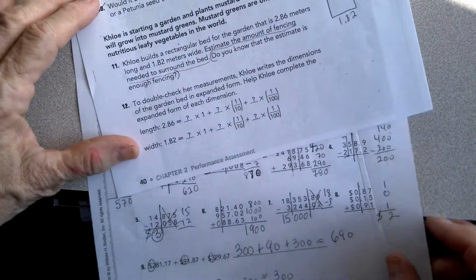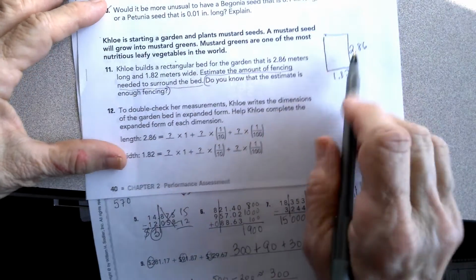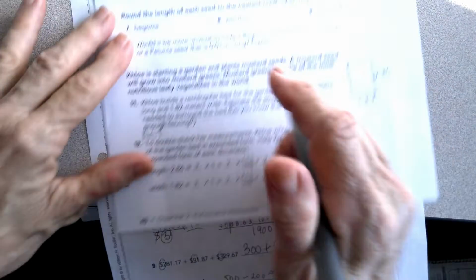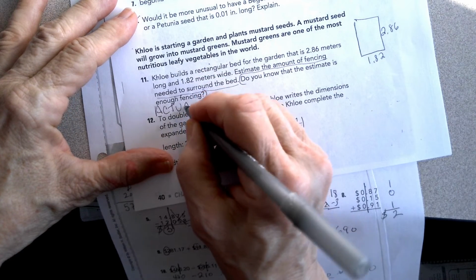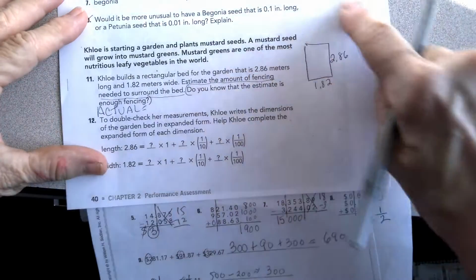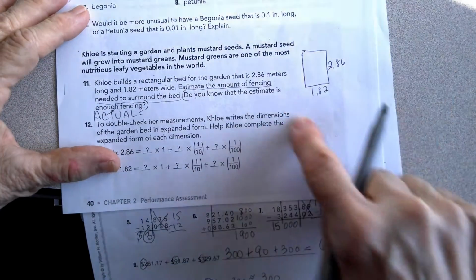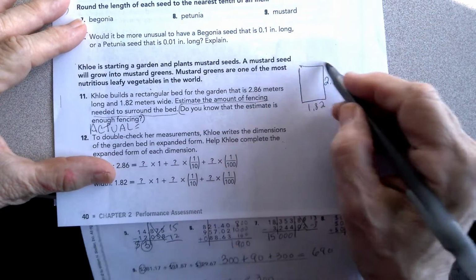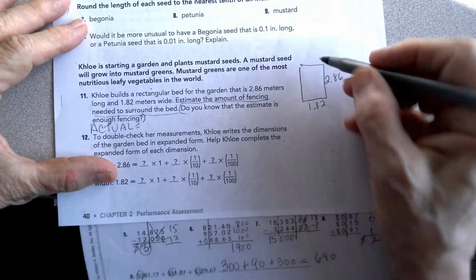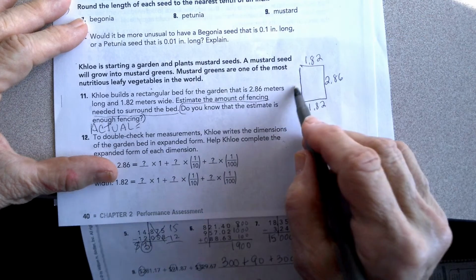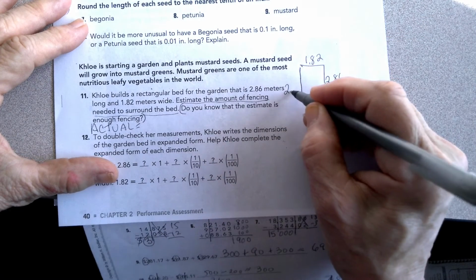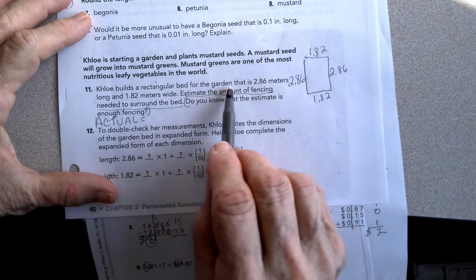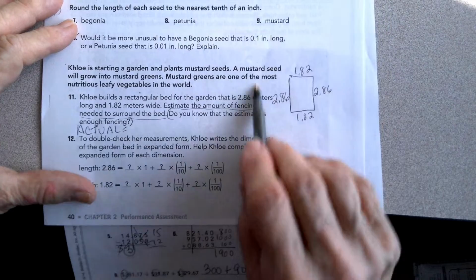So I'm actually going to change it a little bit. You're going to find the actual perimeter. So find a spot up here where you can find the actual perimeter. How do you find perimeter going all the way around? You add them all. What's the length of this side? 1.82. What's the length of this one? 2.86. So I'm going to have you do two things. You're going to find the actual perimeter. That's the fencing needed to surround the whole thing.